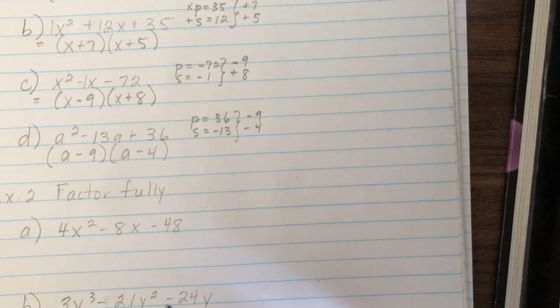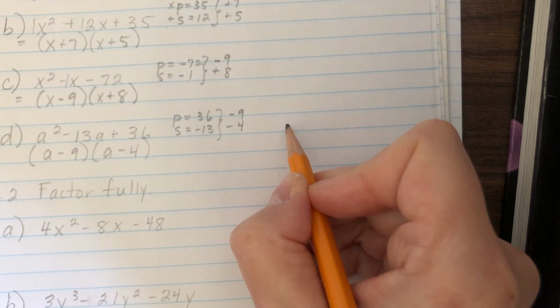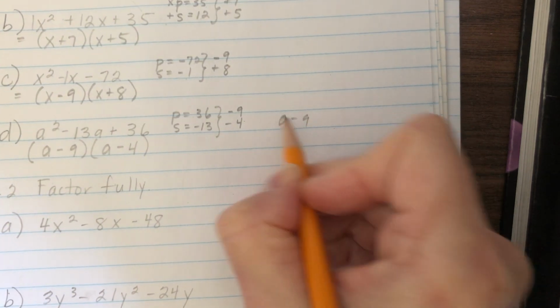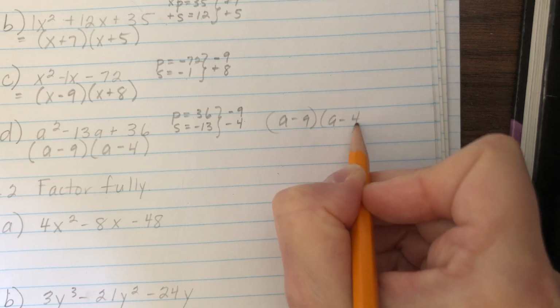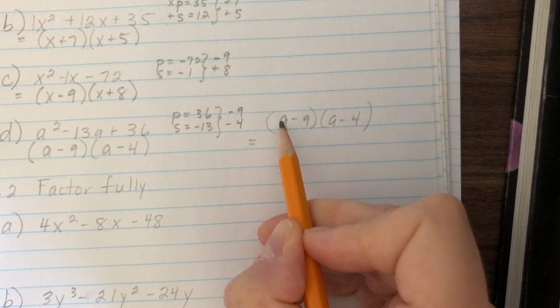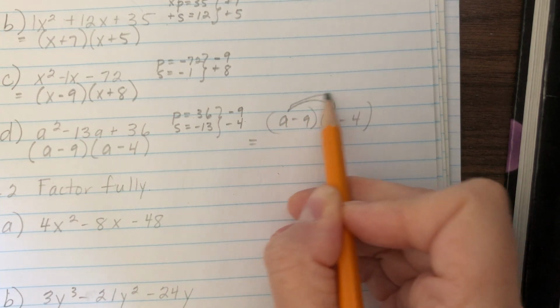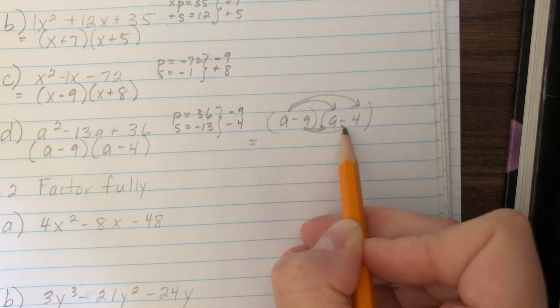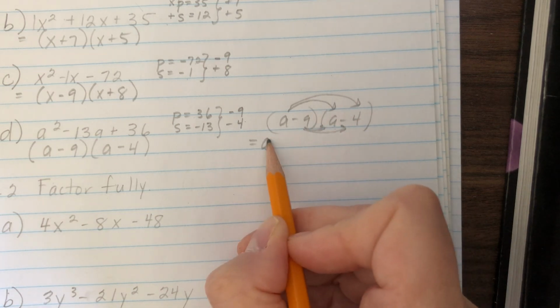When you're done factoring, you can always check to make sure you factored correctly by expanding back. So if I, for example, expand the last one here, I have a minus 9 times a minus 4. I'm going to take each term in the first bracket and multiply by each term in the second bracket. So a times a gives me a squared.